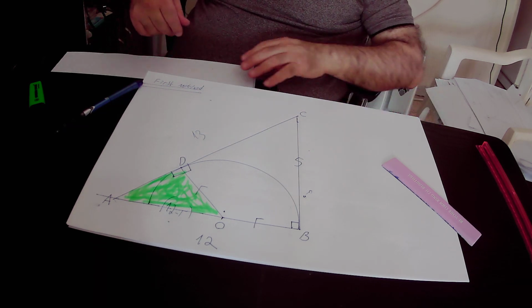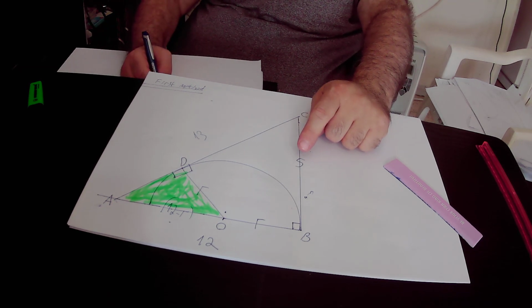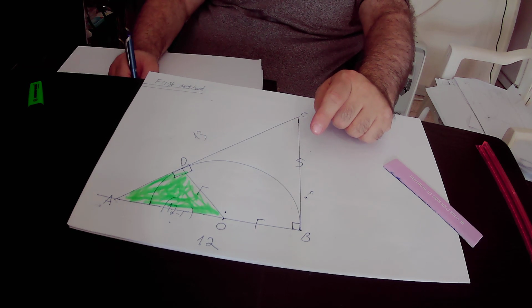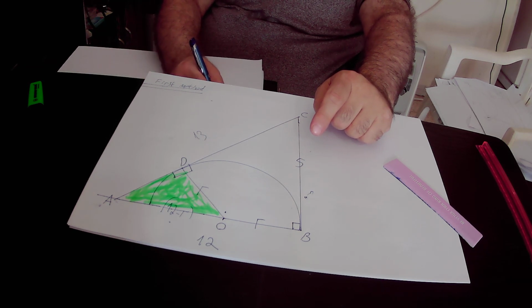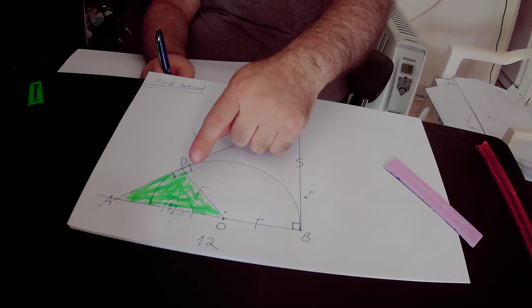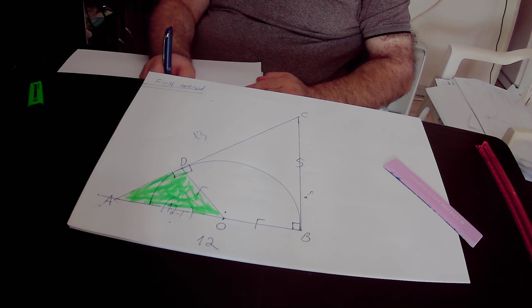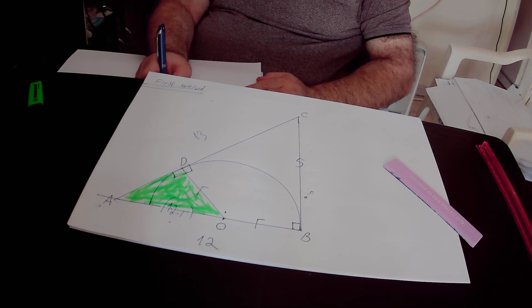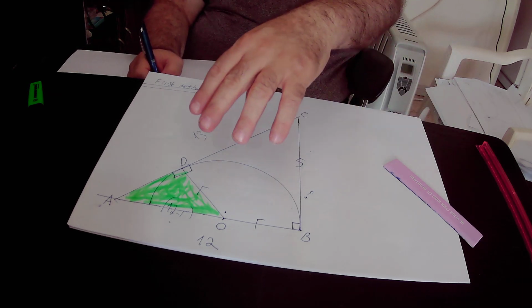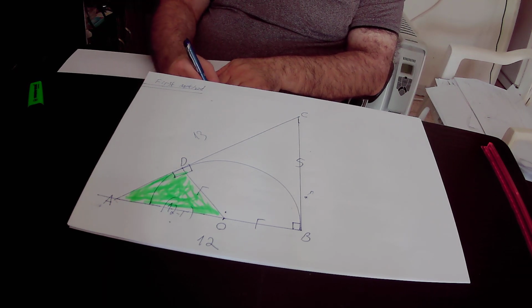Okay, so we will focus on the big right triangle, triangle ABC, and the green right small triangle, triangle ADO. And we will prove that those two triangles are similar to each other. So why are they similar to each other?